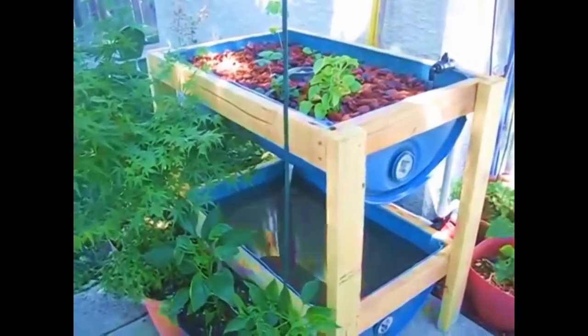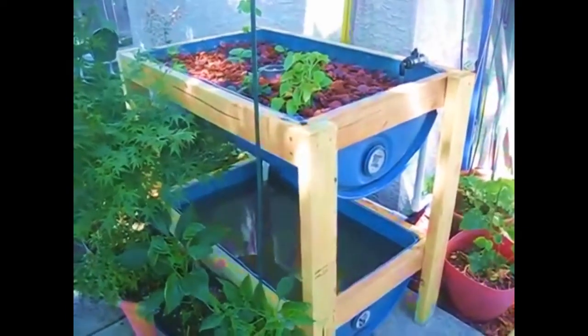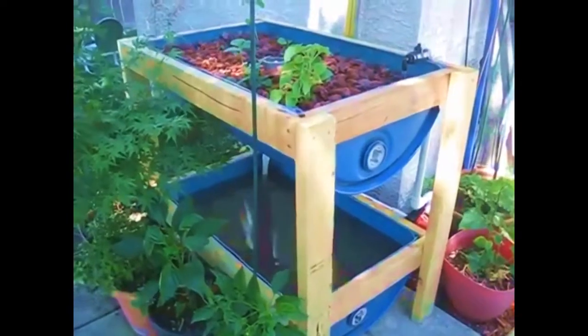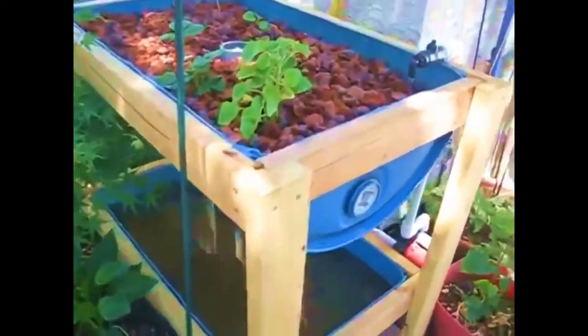Like I said, this is my first one. This is the first video I've made of it. It looks kind of rough right now, but like I said, I promised my wife that I would frame it out, that I would trim it with something nice and stain it so it looked nice.